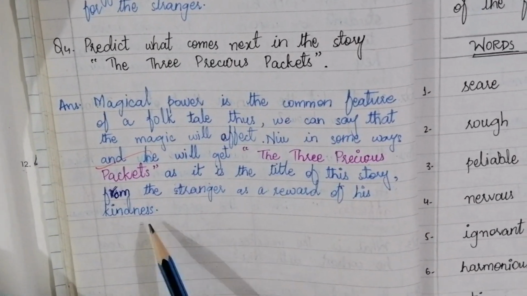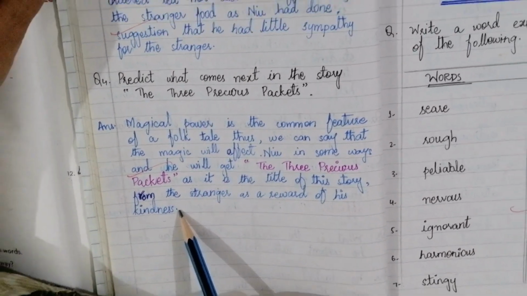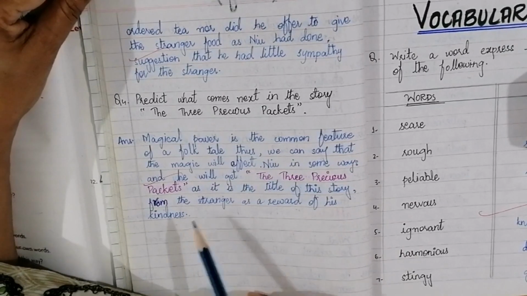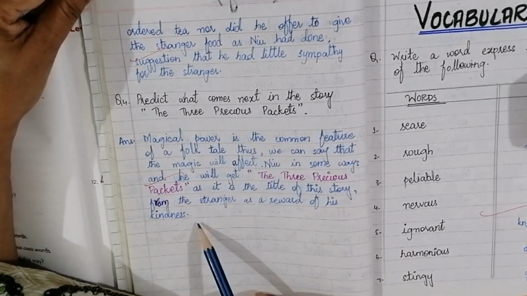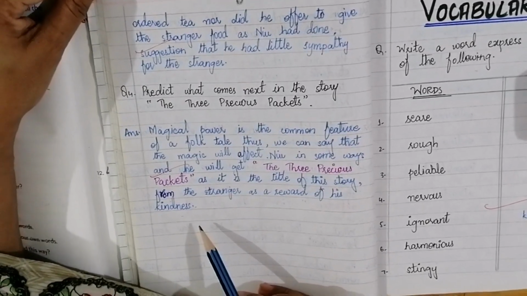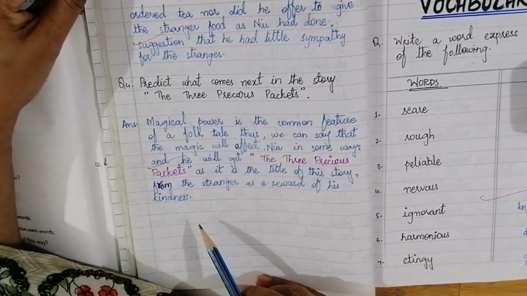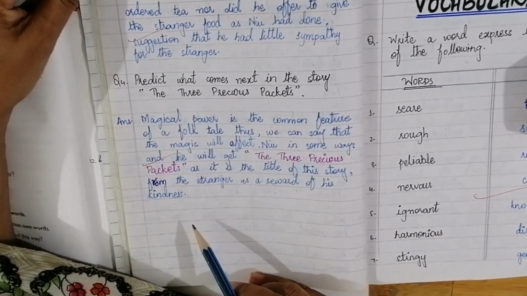from the stranger as a reward of his kindness, full stop. With this, we complete our work for the question and answers, and inshallah in the next part we are going to complete our unit by doing the leftover exercises.